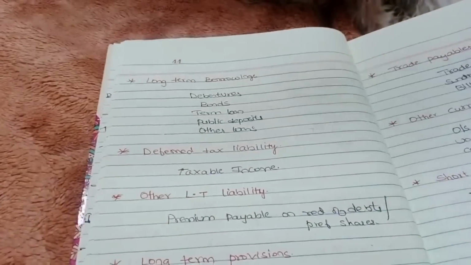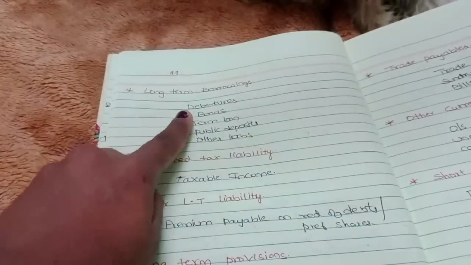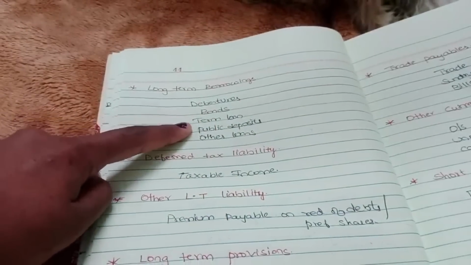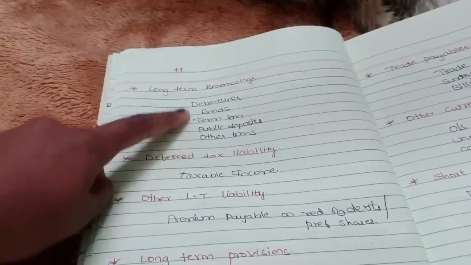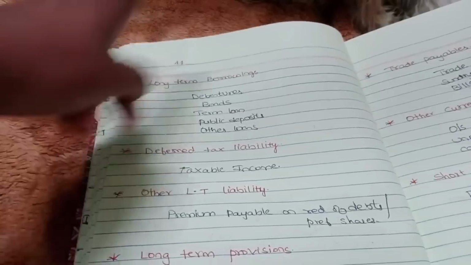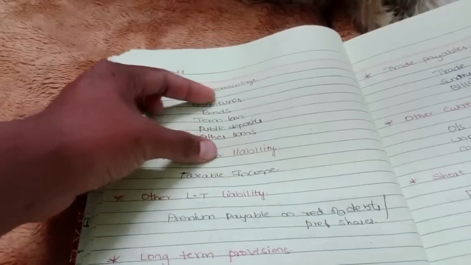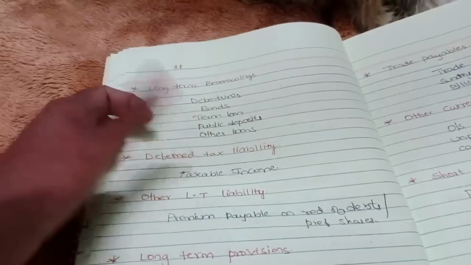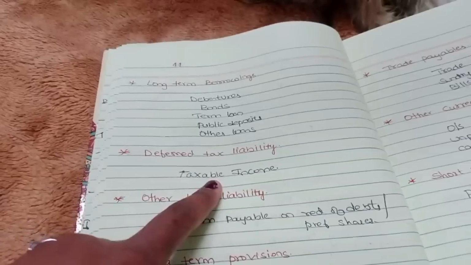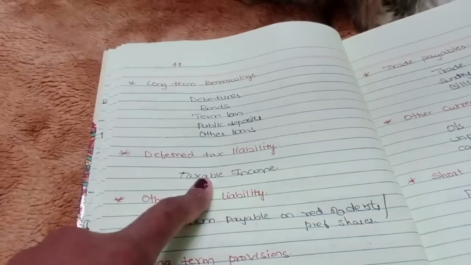Long term borrowings. In long term borrowings, if you see any debentures, bonds, term loans, public deposits, other loans, like these names in the question, that is where you should put them: in long term borrowings. We need to add all these amounts. The final amount we need to put down in the pro forma. Okay. Deferred tax means any taxable income, if you are getting, we need to add that.